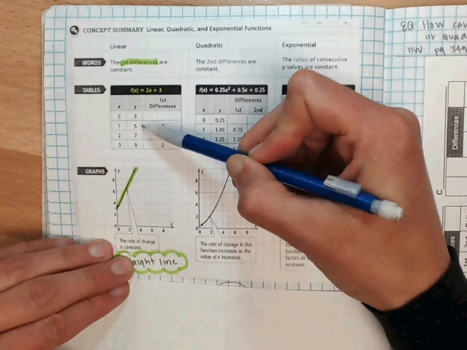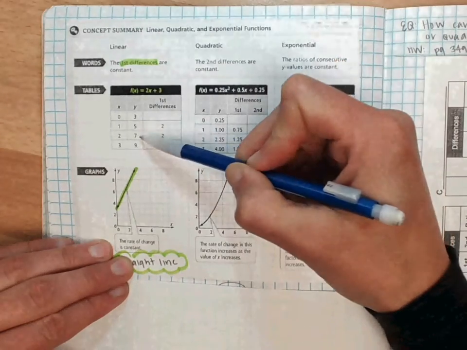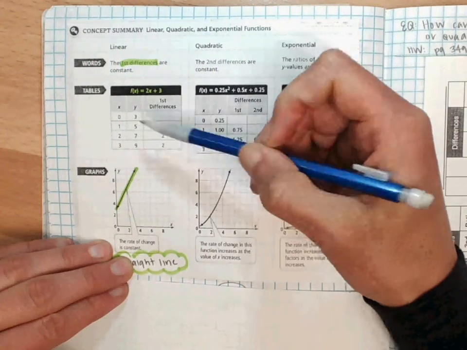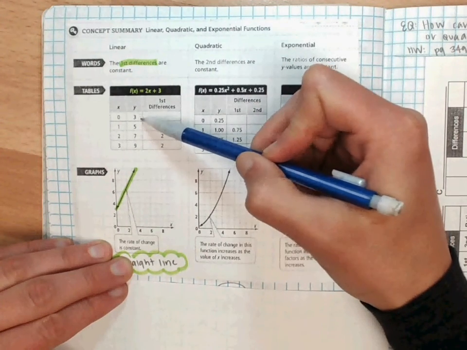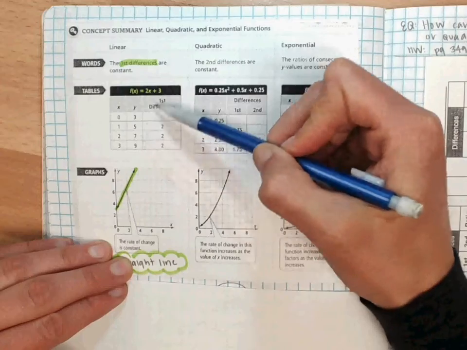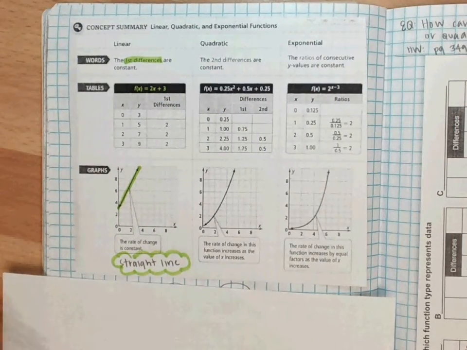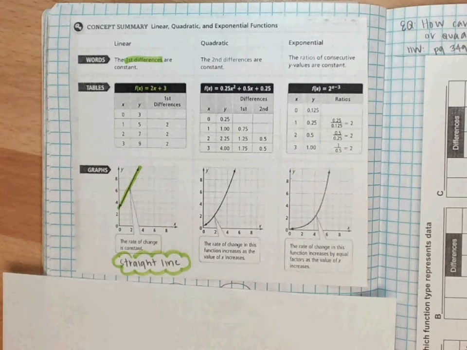If I subtract 5 minus 3, I get 2. 7 minus 5, I get 2. 9 minus 7, I get 2. Now, that's the same thing as if I'm looking and I say, oh, I'm adding 2 each time, that matches my slope. So we're just talking about it in this first differences way.